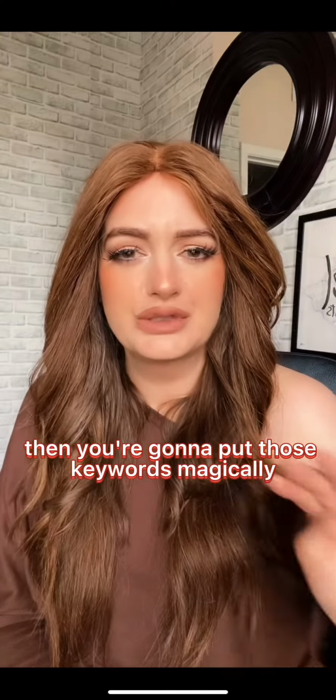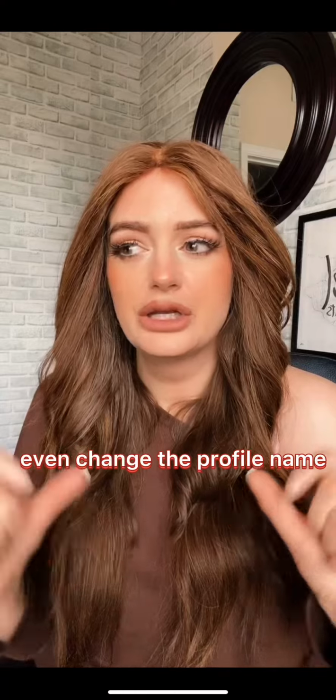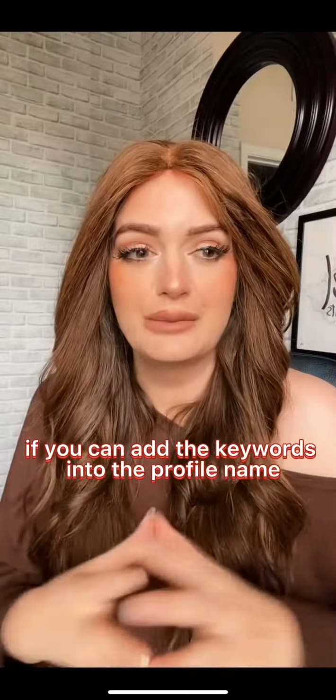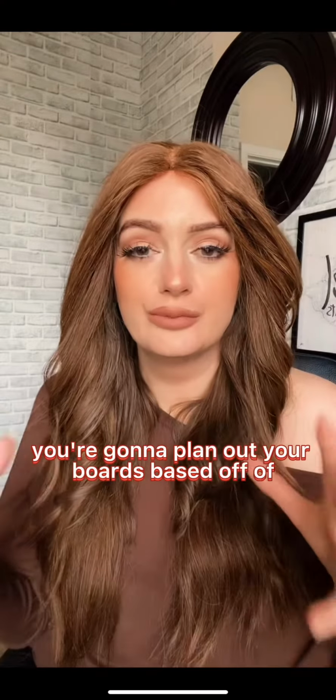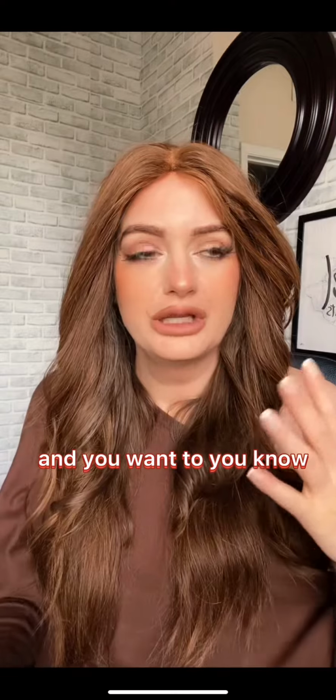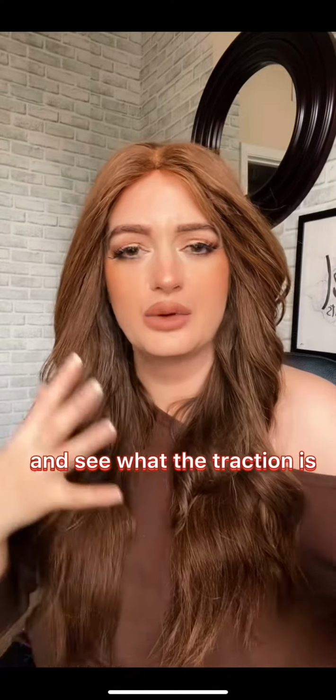Then you're going to put those keywords inside of your profile. Even change the profile name if you can, add the keywords into the profile name. And then the boards, you're going to plan out your boards based off those keywords. And you want to watch this as you go and see what the traction is.